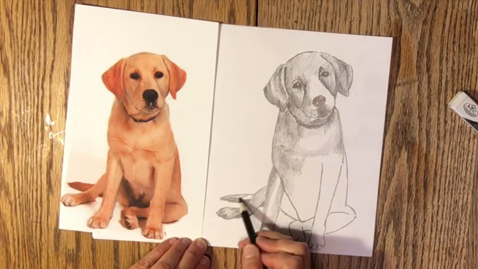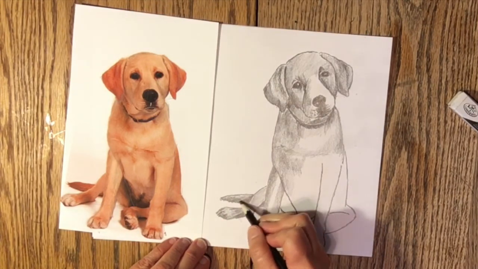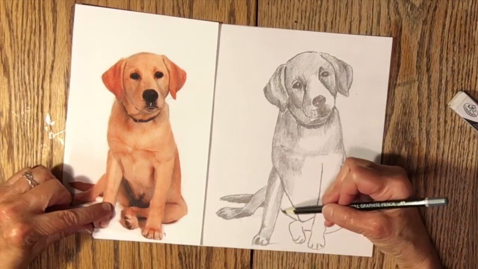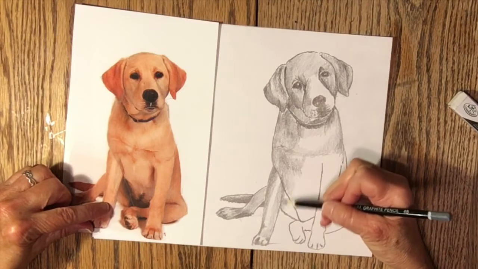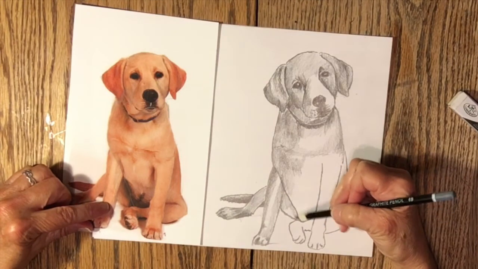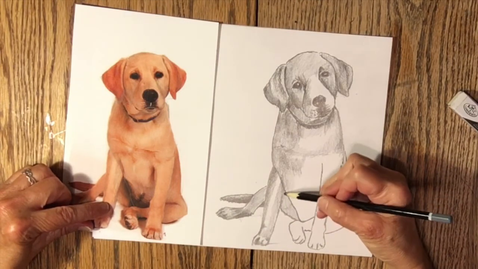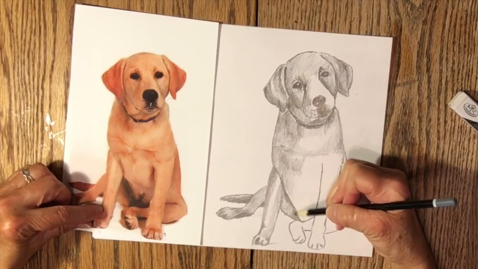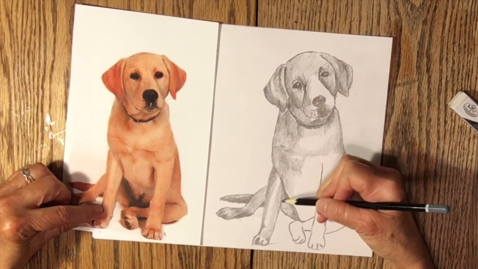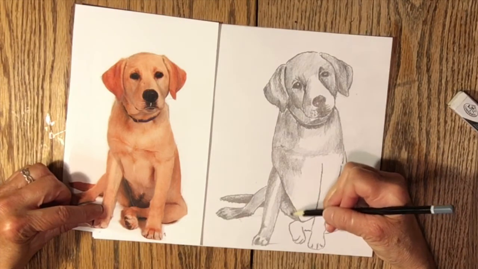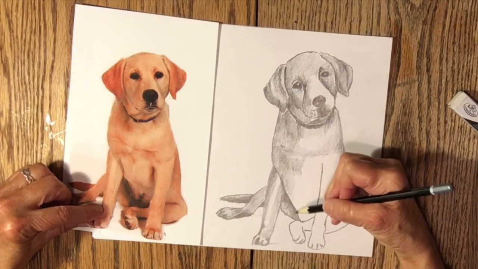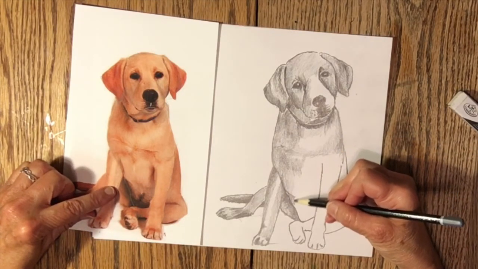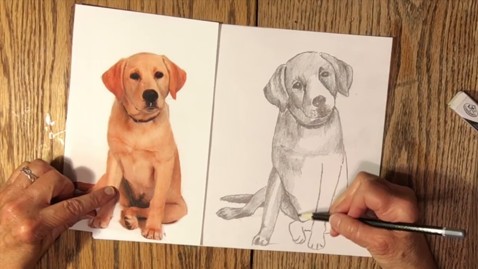So I'm going to make it darker. The darkest shadow area is right down in here. It might be a darker color, but it's definitely more away from the light.